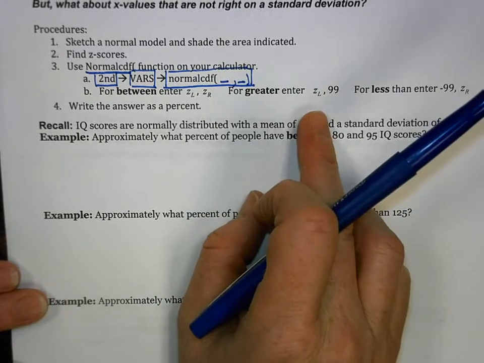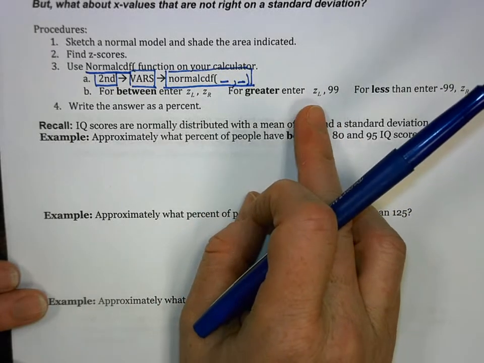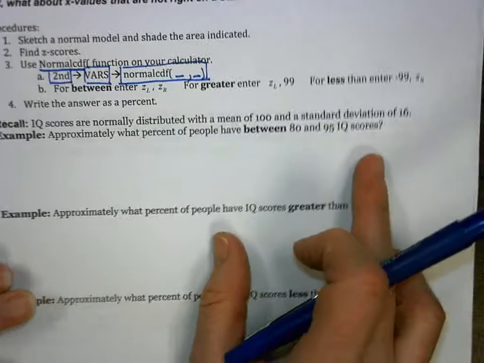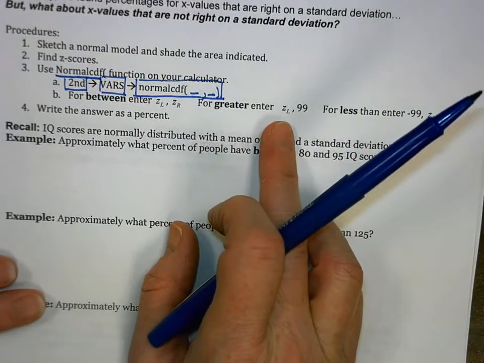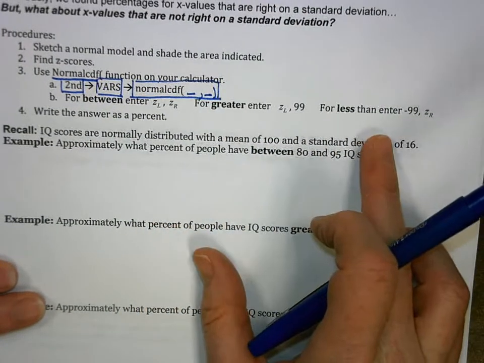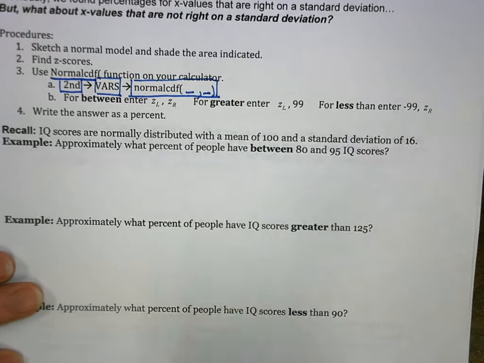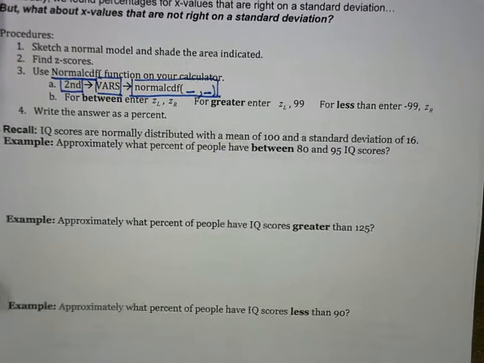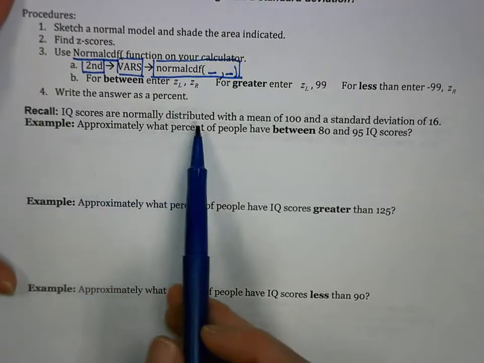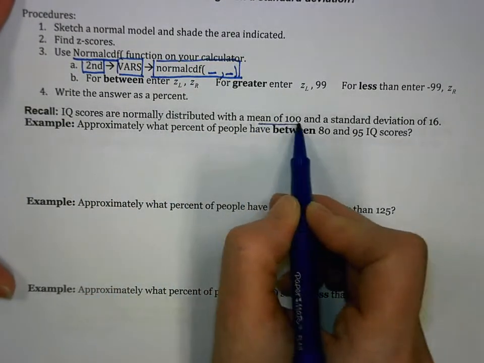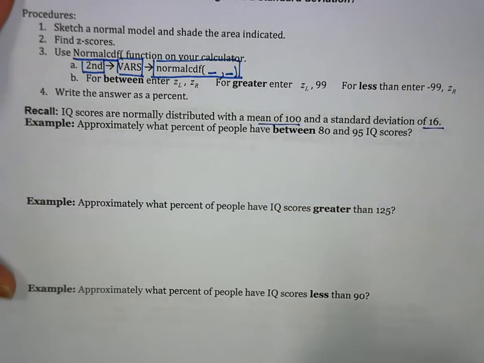If I want to know greater than a certain z-score, I put in a left z-score and 99. For greater, it's z left, 99, and for less than a certain z-score, I put in negative 99 and then a right z-score. So this will be clearer as we do it. IQ scores are normally distributed with a mean of 100 and a standard deviation of 16.